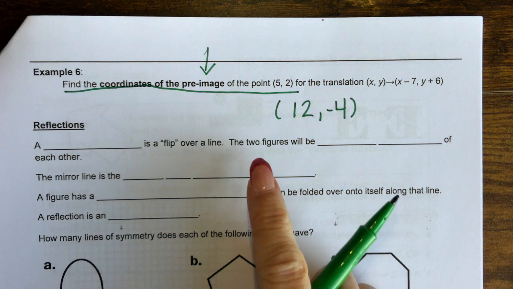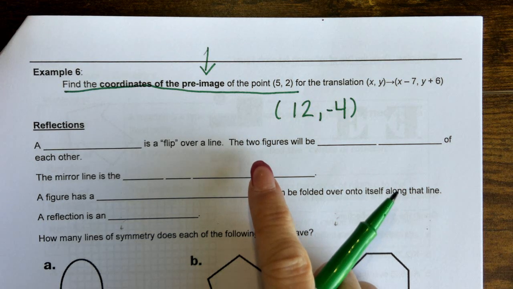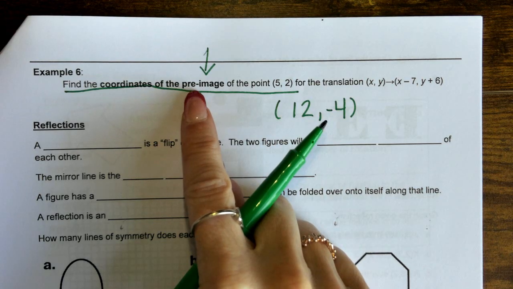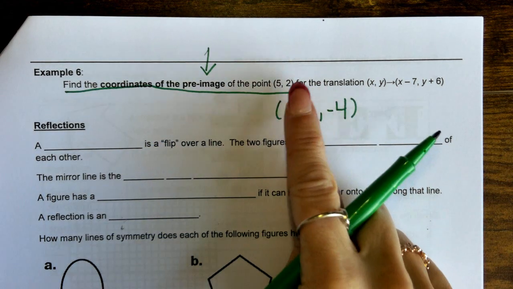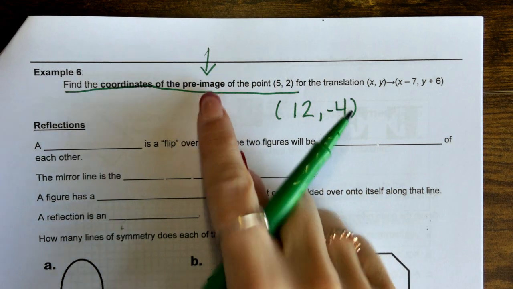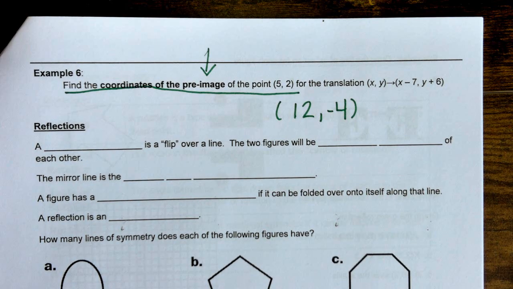Wait, what? We're finding the pre-image. We're not taking this and doing that. This has already been done. We're going backwards to find the original. That's why I pointed the pre-image there.